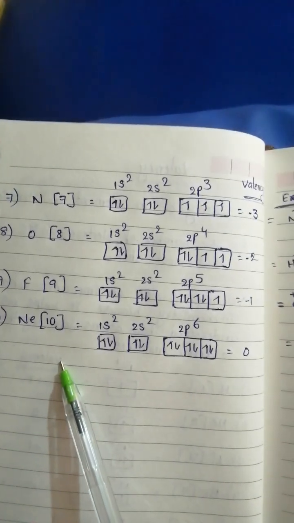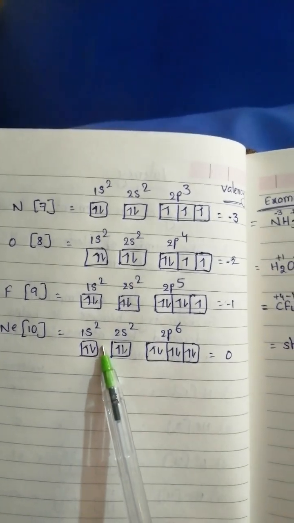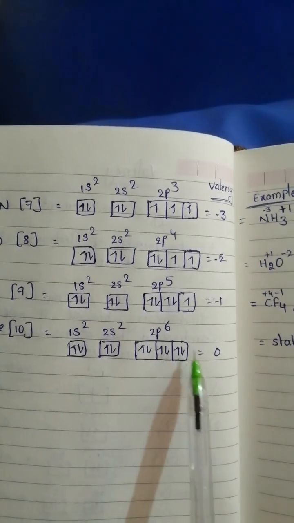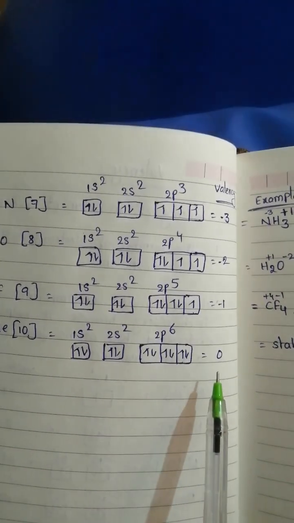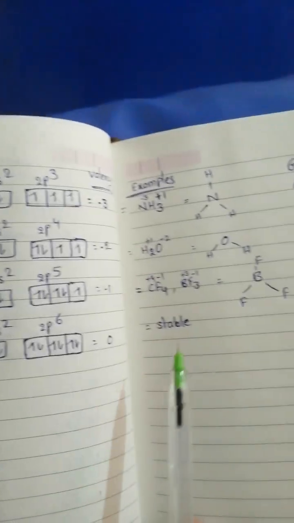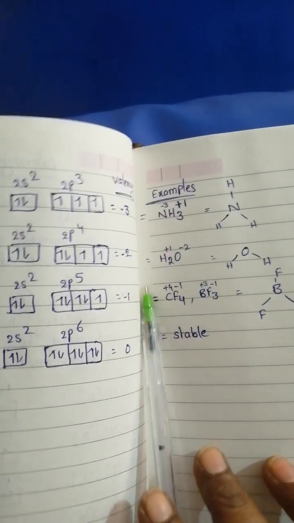After that, neon. It is a noble gas and its electron configuration is 1s2, 2s2, 2p6. It is very stable. It doesn't react with any atoms. These are the examples. Okay.